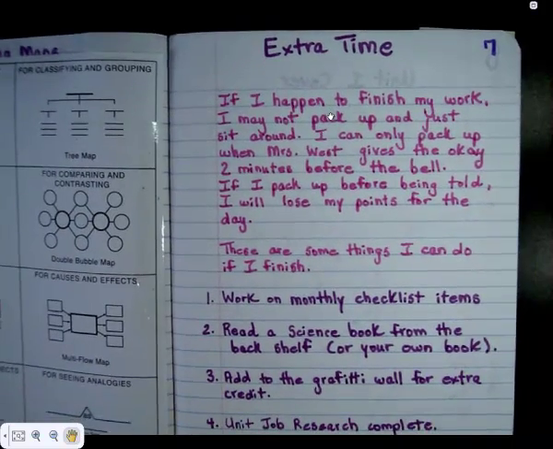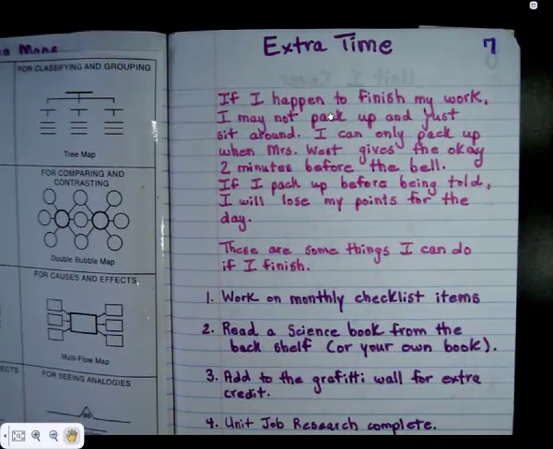Page 7, extra time. If you happen to finish up your work in class, you cannot pack up and just sit around. You can only pack up once I have given you the okay, which will be about 2 minutes before the bell. If you do pack up before being told, you will lose your points for the day.